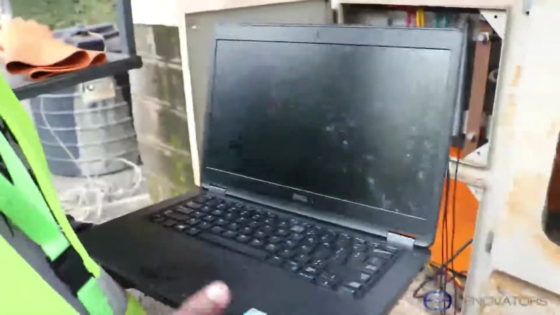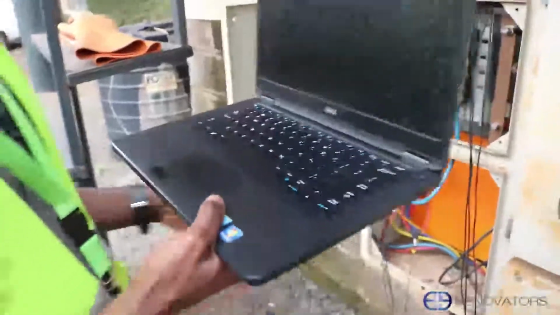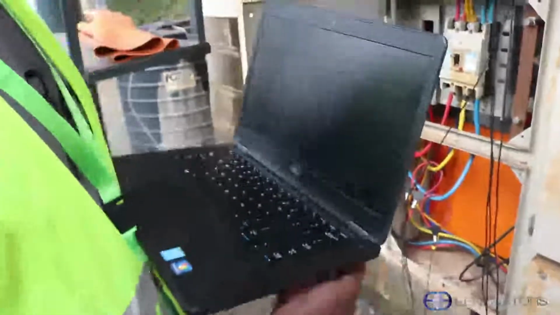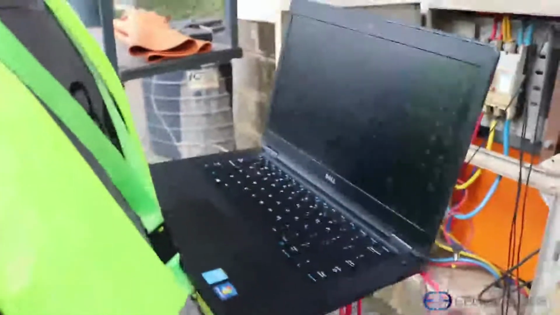Our final step is configuring or programming our PEL to start recording the data, and we'll need a laptop. I have a laptop with me installed with the PEL software, and a configuring cable.